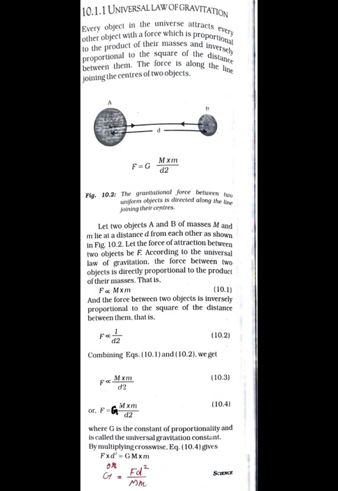And the SI unit of G can be obtained by substituting the units of force, distance and mass. And the unit is Newton meter square kilogram raised to minus 2, because mass is coming in the denominator. When you take it in the numerator, we get kilogram raised to minus 2, or upon kilogram square. Otherwise, we can write Newton meter square per kilogram square, or Newton meter square kilogram raised to minus 2.